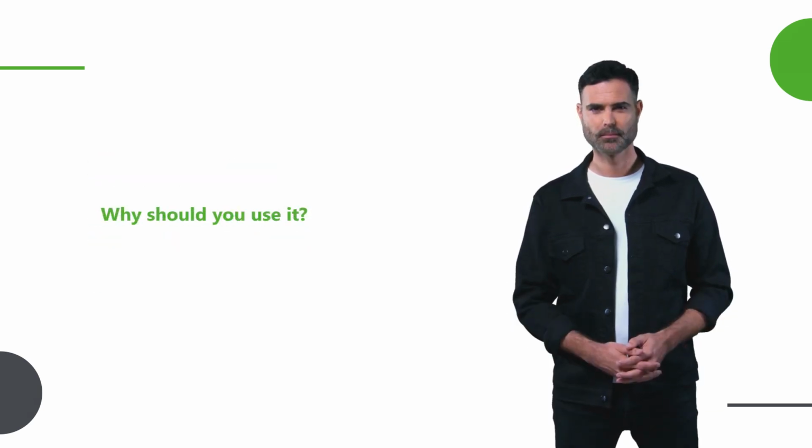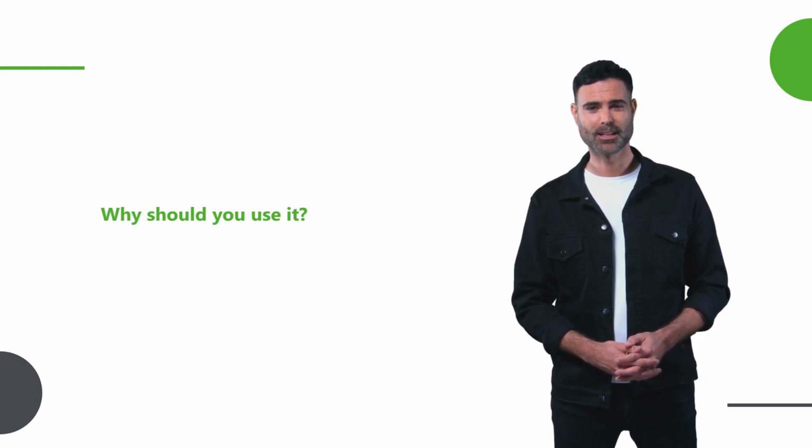Why should you use it? Visual calculations let you create calculations that only apply to a specific visual, keeping your data model clean and easier to manage. This means you can build insights faster without creating additional report or model measures.